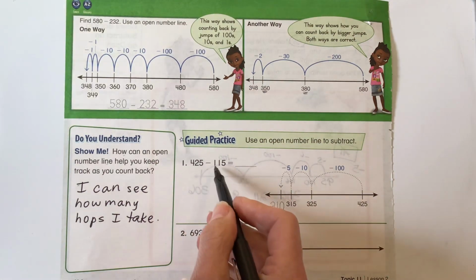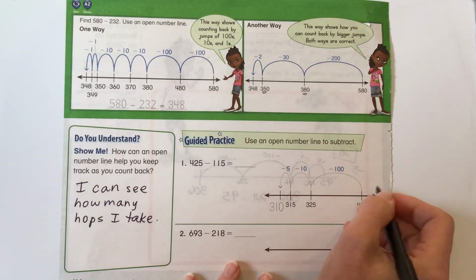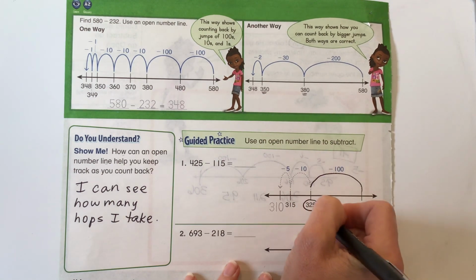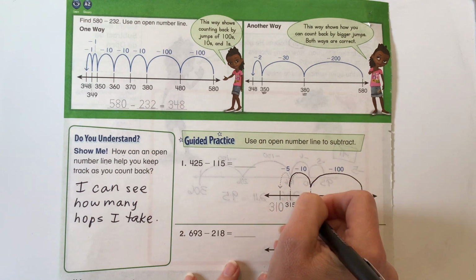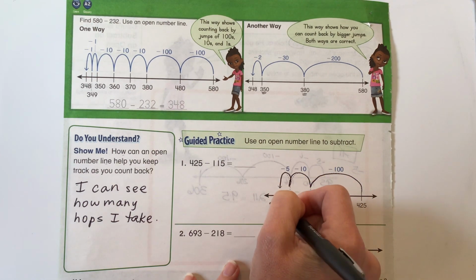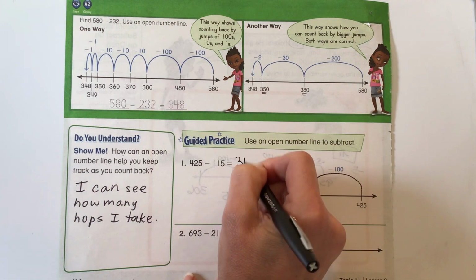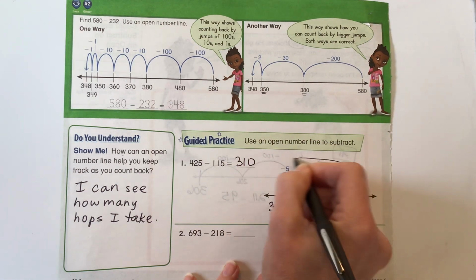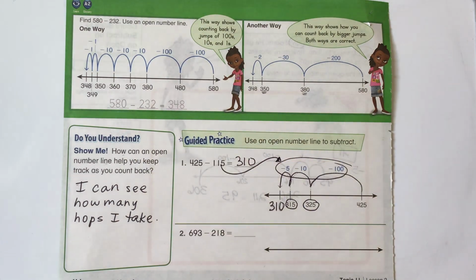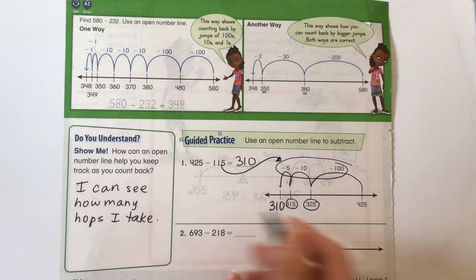So we have 425 minus 115. So 425 minus 100 puts us at 325. Minus 10 puts us at 315. Minus 5 puts us at 310. So our answer here is 310. And there's our 115 is what we subtracted right there. Okay, let's take a look at this.